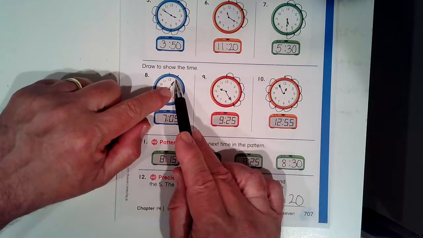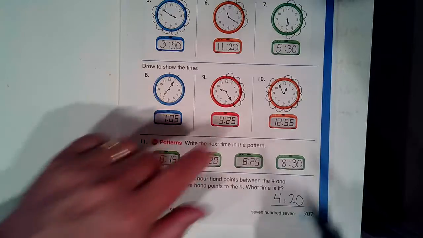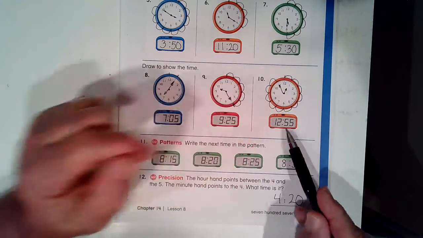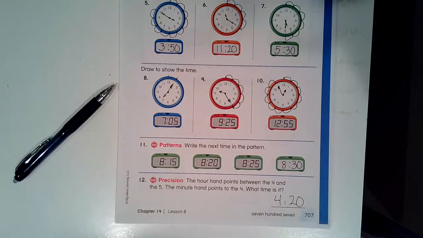Let's see, where did we end? 1 set of 5 is 5. 11 sets of 5 is 55. So this will help you when we're working with multiplying by 5.